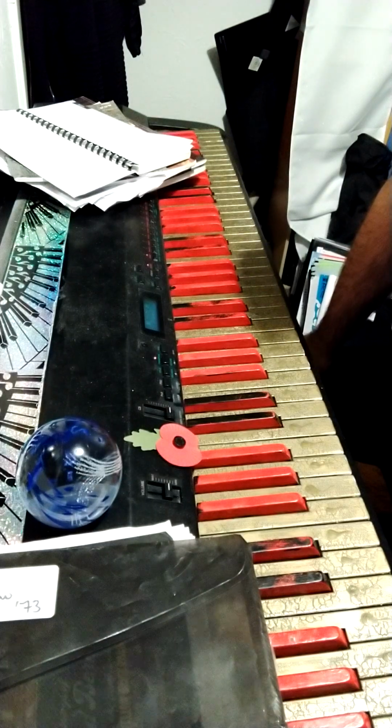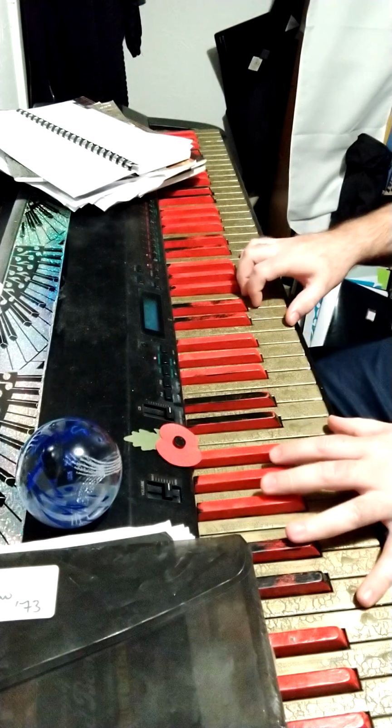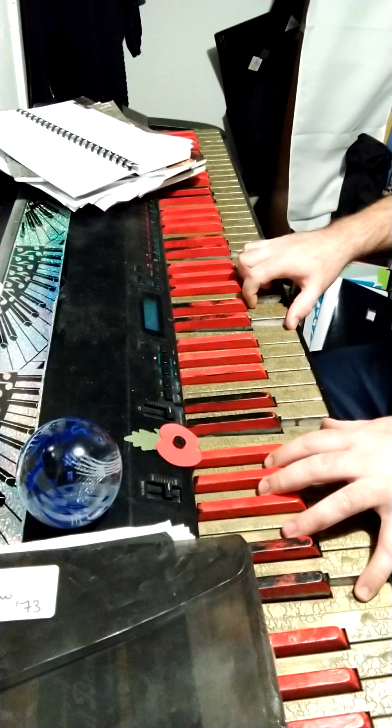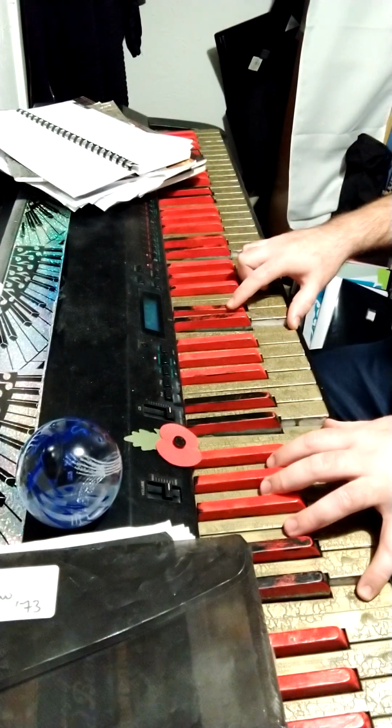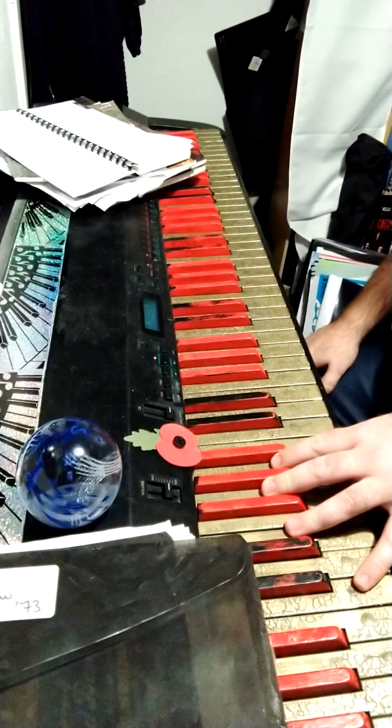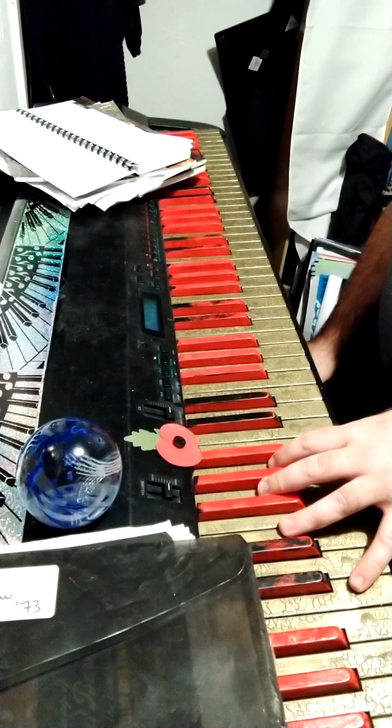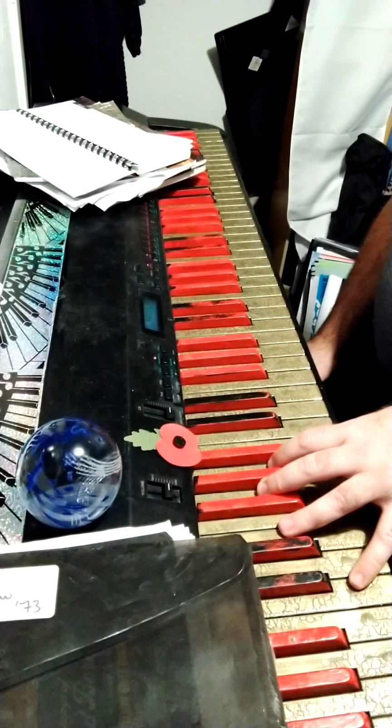Relative keys: a major key and a minor key. A major key is happy in C, and a minor key is sad in C. A major key and a minor key that have the same key signature are relative to each other and are called relative keys.